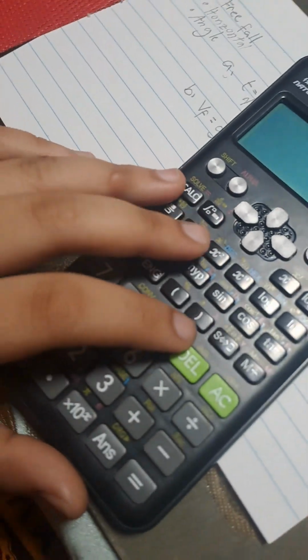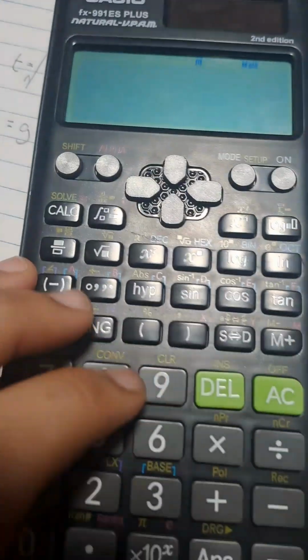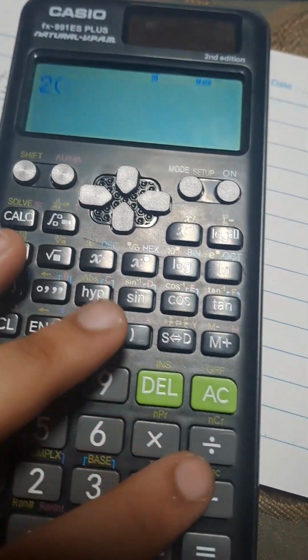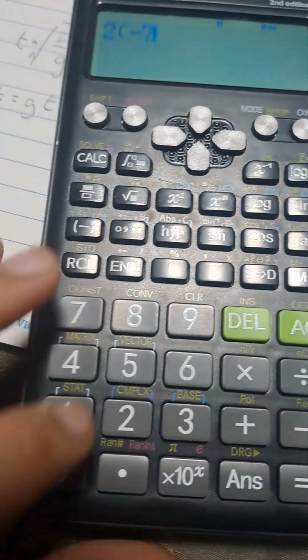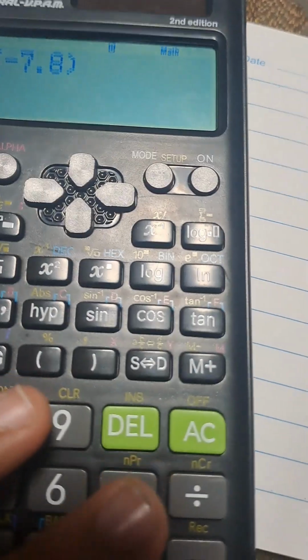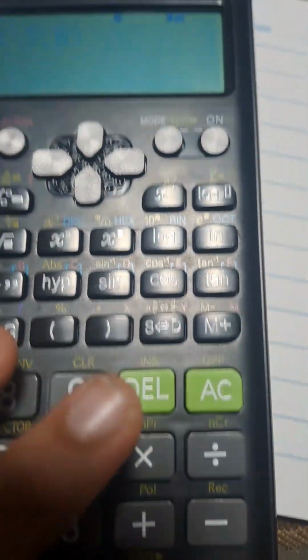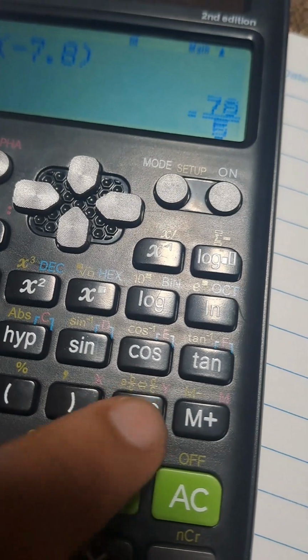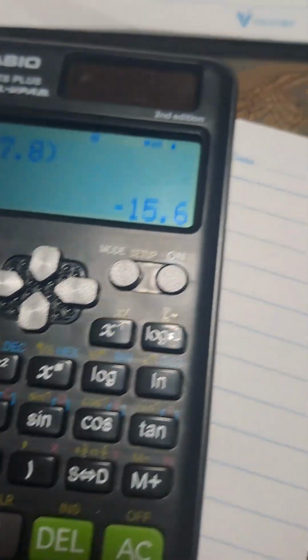Okay. So we can calculate this using our calculator. You're gonna multiply 2 with negative 7.8. If your calculator shows it as a fraction, just press this to convert it.